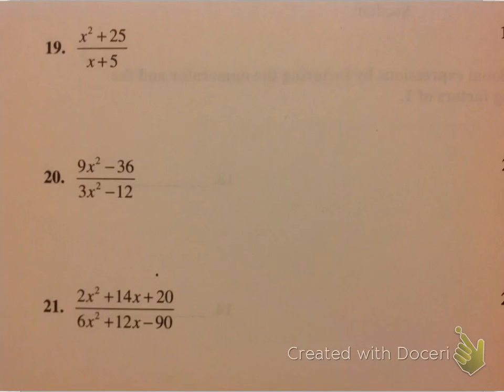We've got a few more here. So in this one, my numerator, x squared plus 25, okay, that cannot be factored. If it was x squared minus 25, it could, because it would be a difference of squares. But sum of squares does not factor. My denominator of x plus 5 is already in simplest form. We can't do anything with that either. So guess what? This is already in simplest form. We cannot factor it any further.